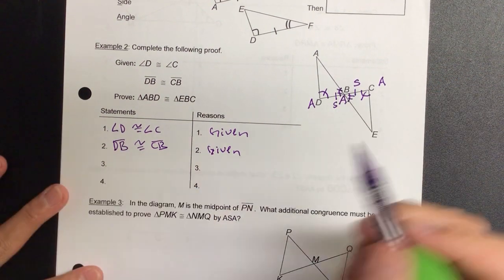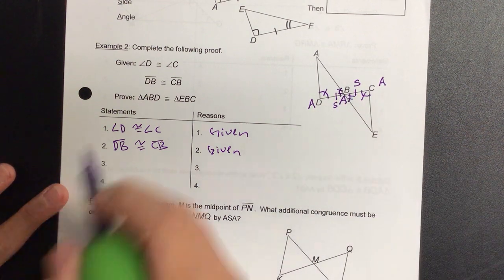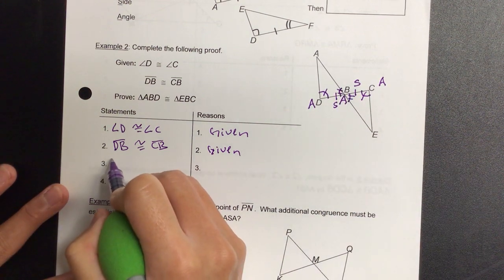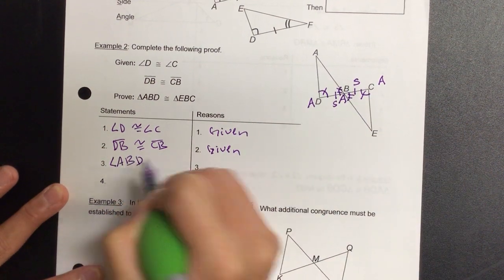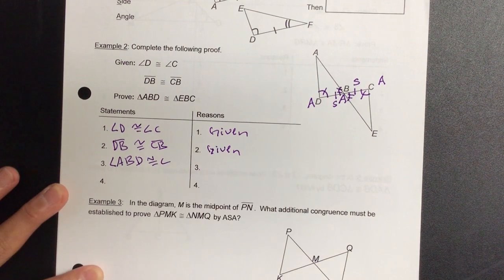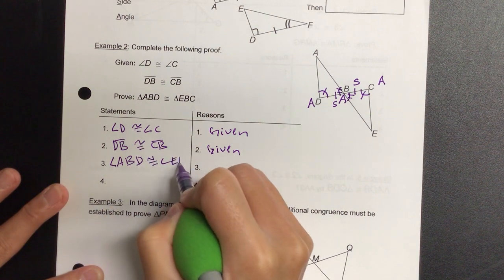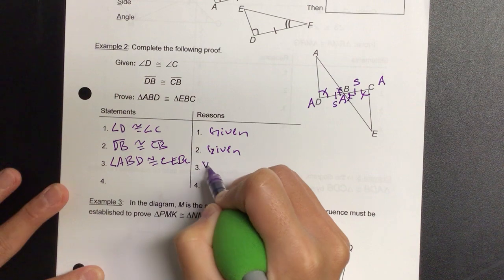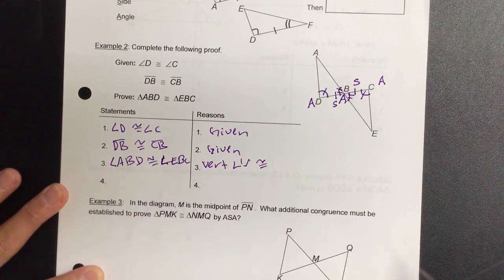So let's write out, for angle B, there's multiple angles represented by that, so you have to name it with three letters. So in this case, if I go from A, B, D, how would I order the next one to be consistent? A to B to D must be E to B, EBC, correct. Very good. And the reasoning is vertical angles are congruent. That's an angle, by the way.